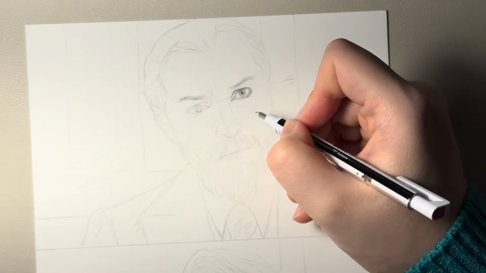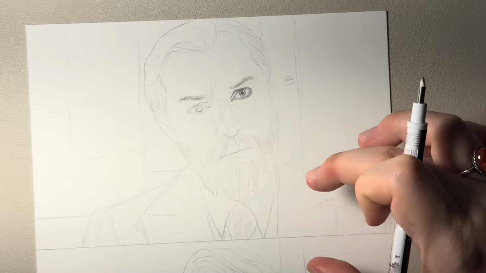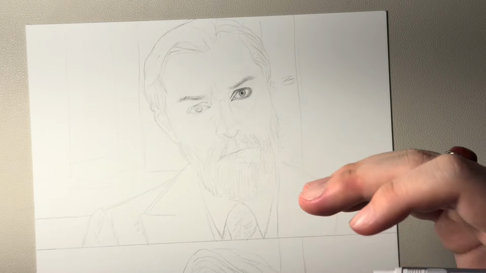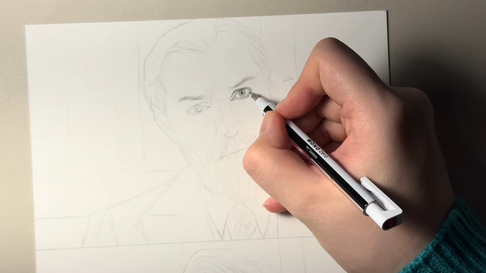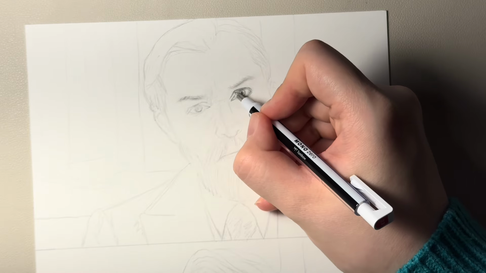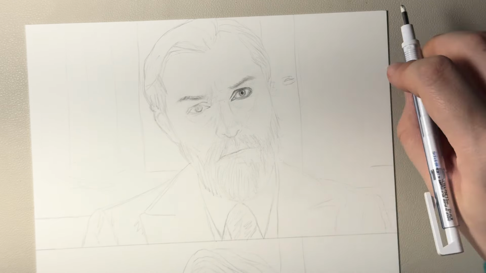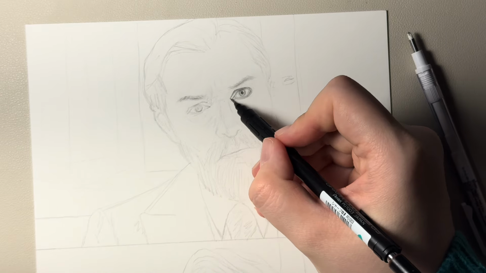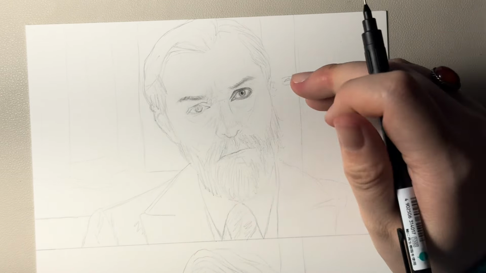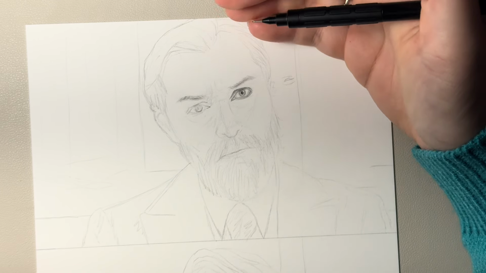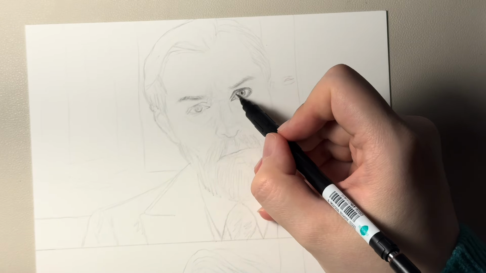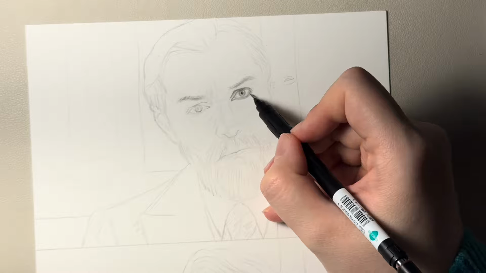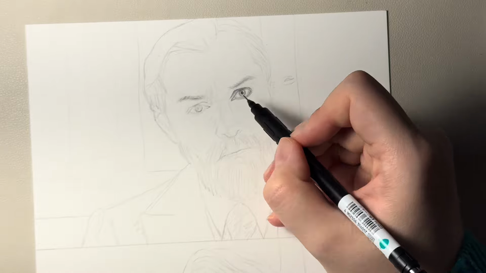Because the source of light in my reference picture, I think it's candle light, is at the bottom of the face. That's why this area is darker, and the top of the eyelid has some highlight. But it can go the opposite way. If the light source comes from the top of the head, normally this area will be dark, and this area will have a highlight.